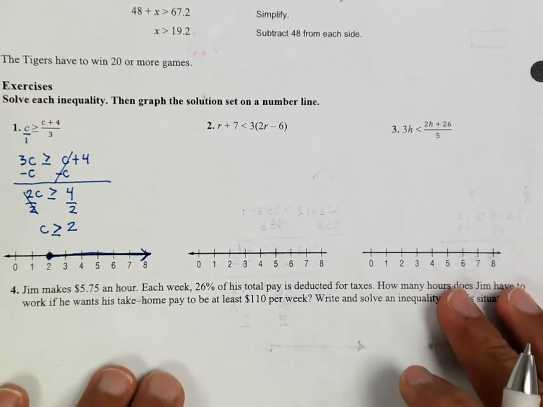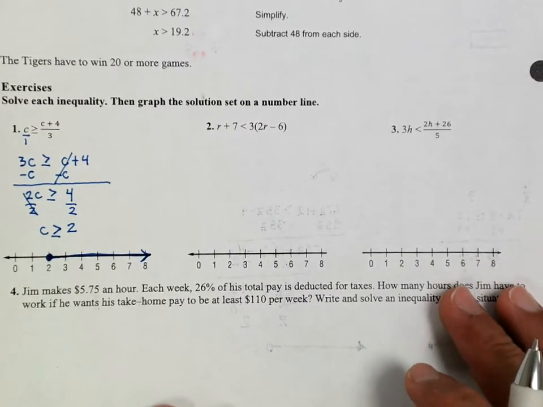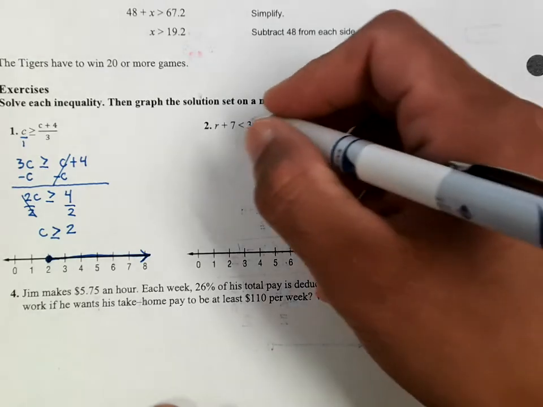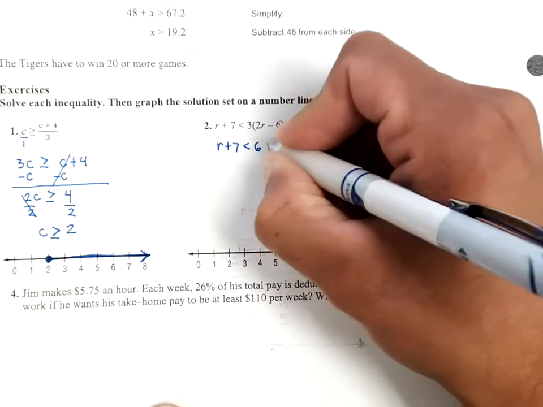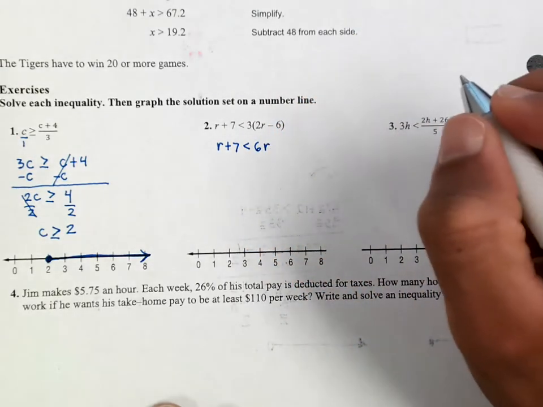Alright, on number 2, we'll do this one real fast. And by this point, you might have been like, yes, I got it. Well, if that's the case, then pass forward through this problem then.